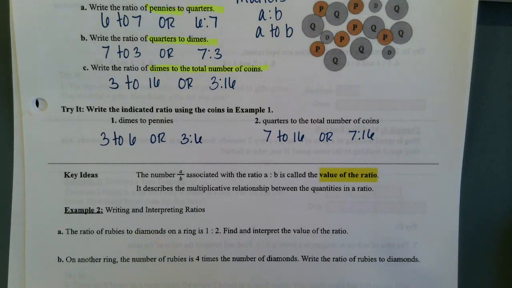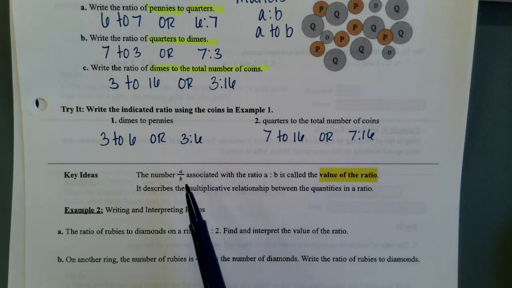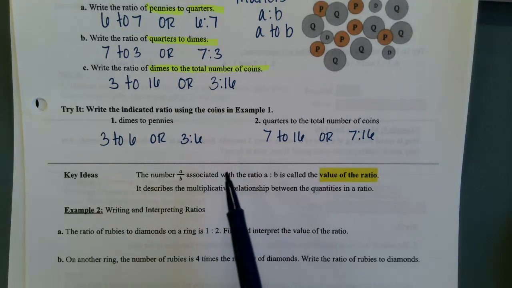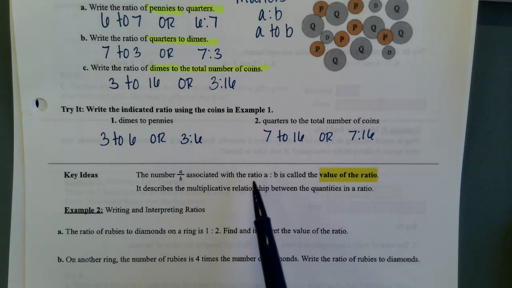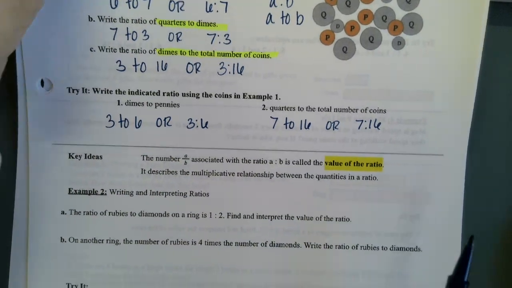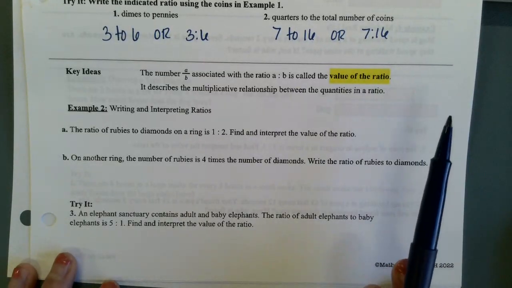The next thing we're going to look at is identifying what's called the value of the ratio. When we write the value of the ratio, we write it as a fraction, so a over b, and that would be compared to the ratio written this way with the colon or the word "to."